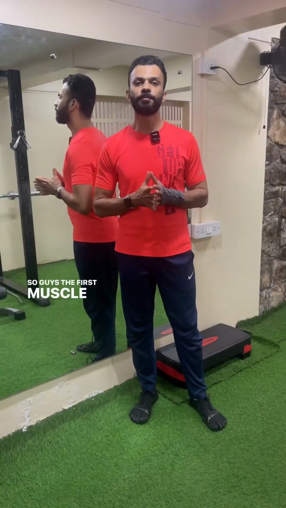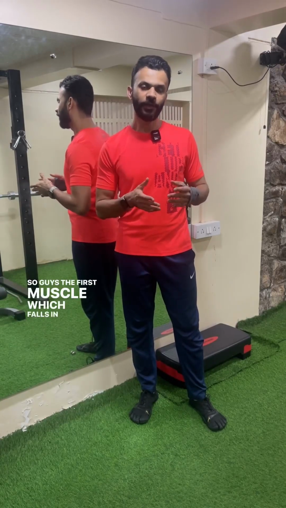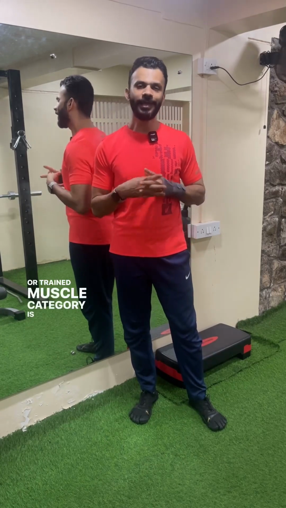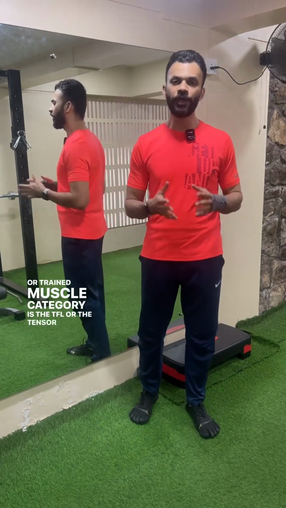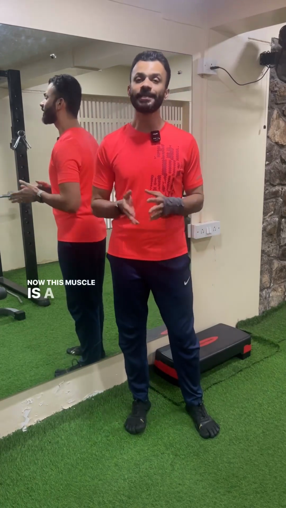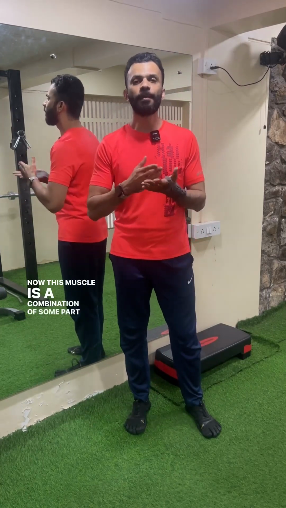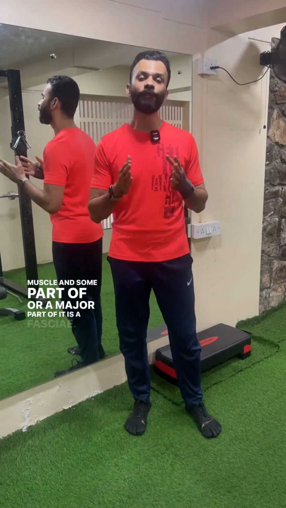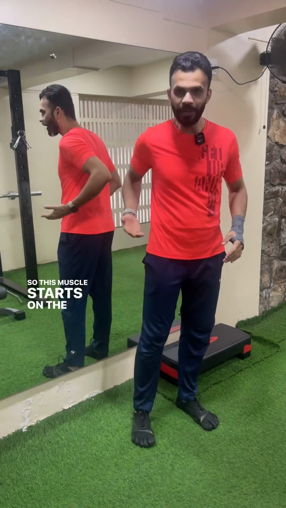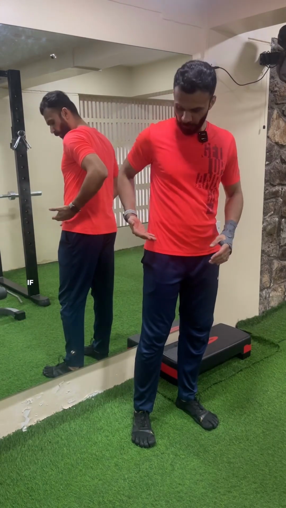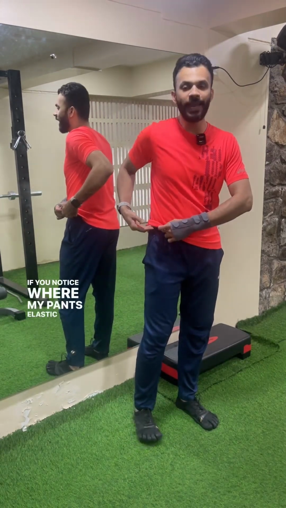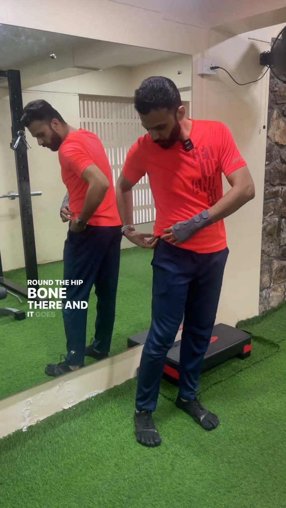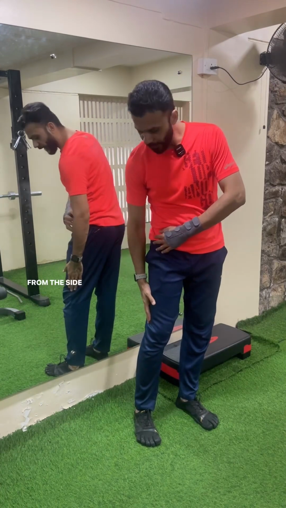So guys, the first muscle which falls in this sparingly used or trained muscle category is the TFL, or the Tensor Fasciae Latae. Now this muscle is a combination: some part of it is muscle and a major part of it is fascia. This muscle starts on the lateral aspect of your hip. If you notice where my pants elastic is, it almost starts around the hip bone there and goes all the way down right from the side.